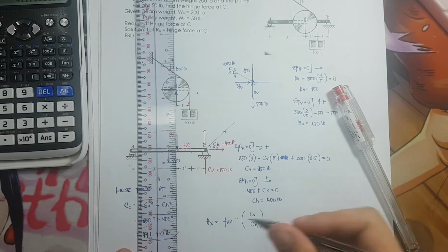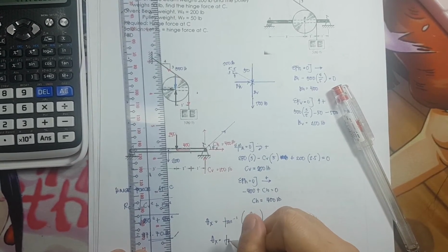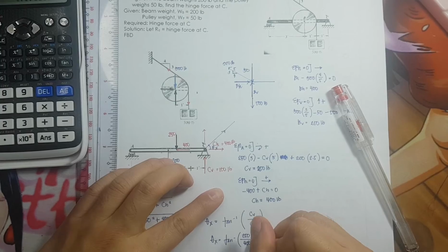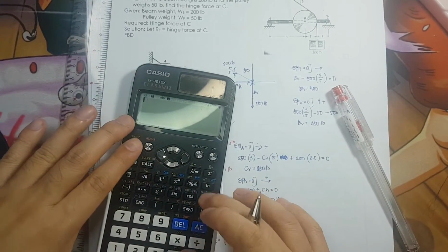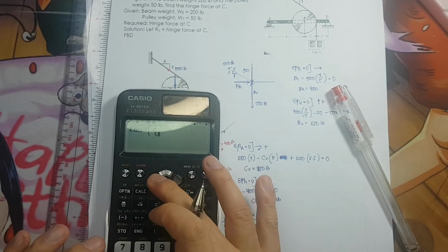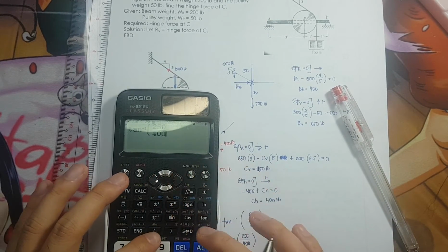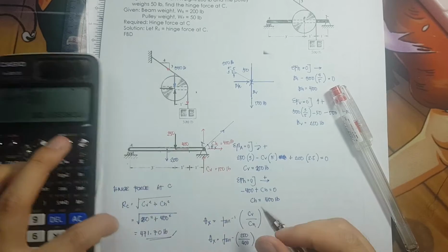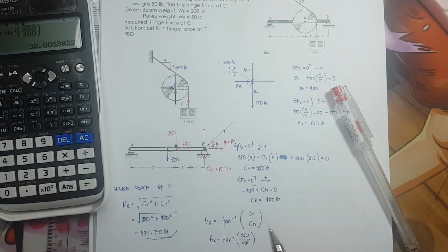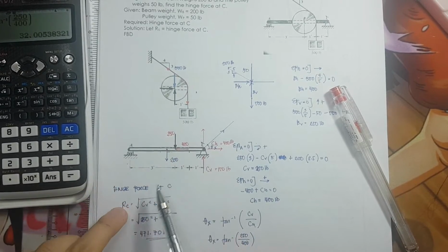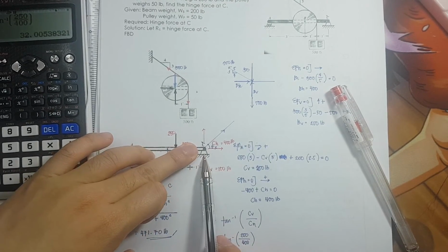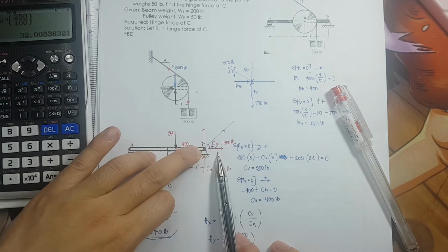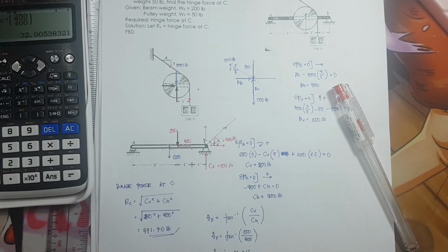So opposite, that is CV over adjacent. Okay? So theta x is equivalent to arctangent of what is C vertical? 250 divided by 400. Theta x therefore is equivalent to 32.01 degrees. Okay, so hinge force at C is 32 degrees from the positive x-axis, or 32 degrees to the right.